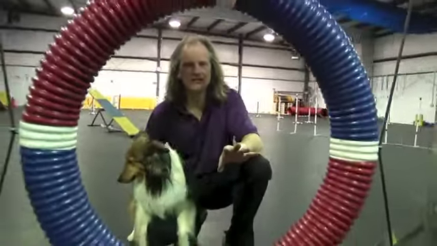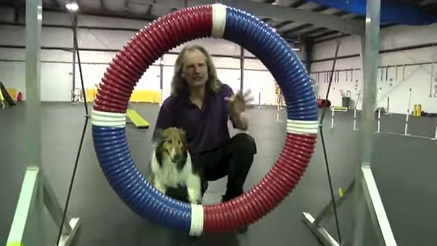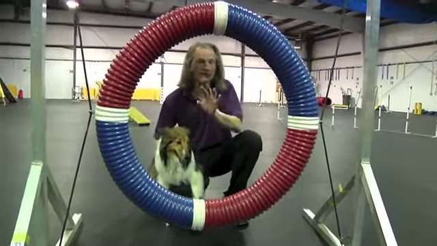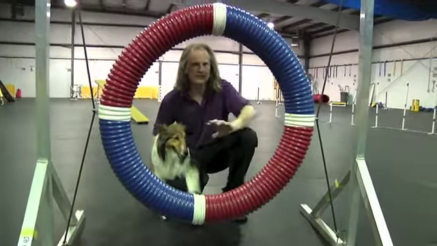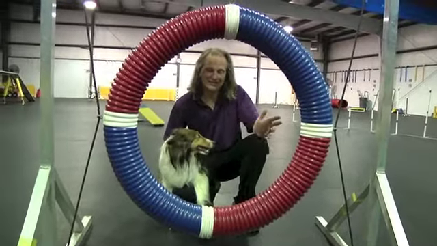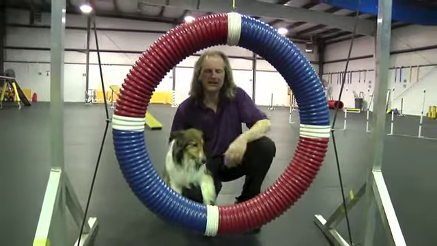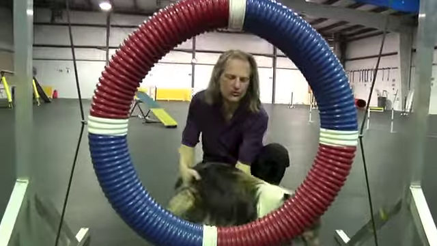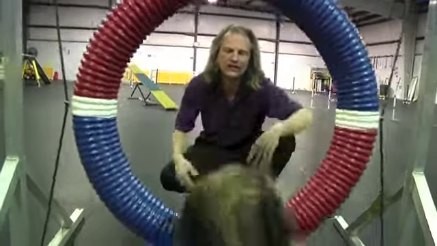This is a tire. This is a jumping obstacle, but as you can tell, it's a round obstacle. The dogs have to go through this particular opening. It's a little bit challenging, but once they get it, they have a blast. Go, show them how to do it. Go through the tire, and that's not good.